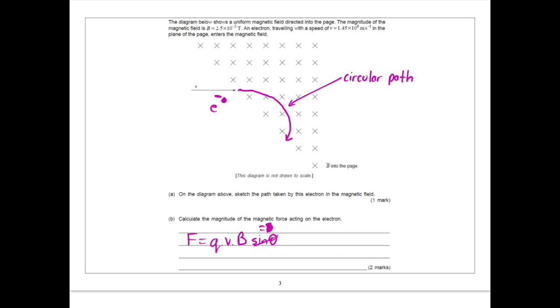Sometimes I'd say write down the info in the question, but I think at this point, given this formula is on the formula sheet, this is what you're trying to calculate. There's nothing wrong with substituting it straight into the formula.